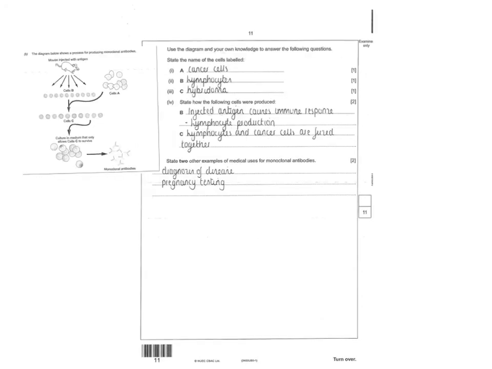Use a diagram and your own knowledge to answer the following questions. State the name of the cells labelled. So A are our cancer cells, B are our lymphocytes, and C are our hybridomas.